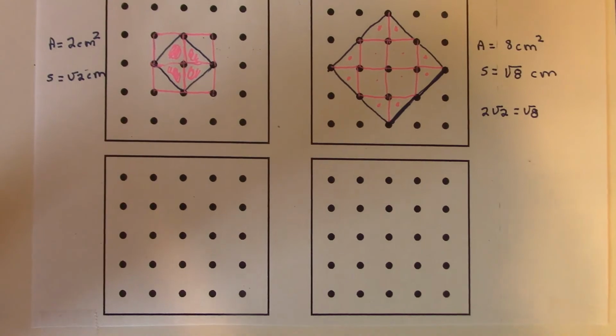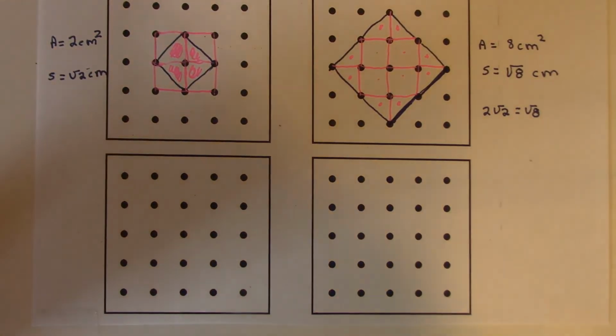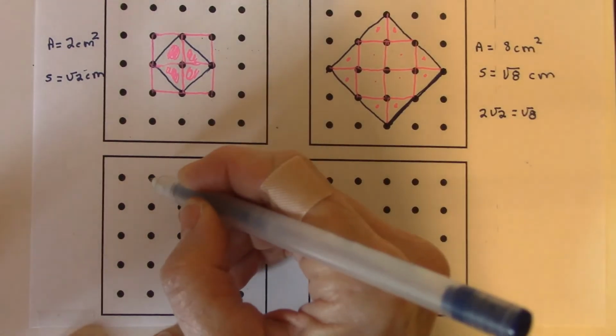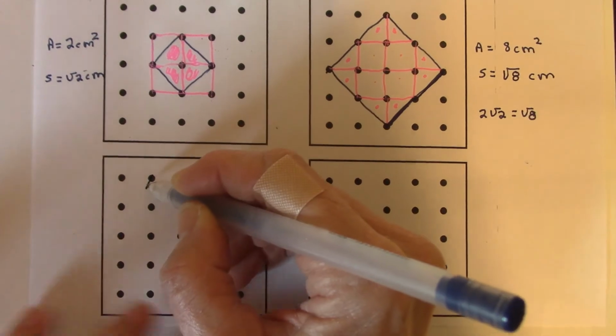The next 2 squares that I'm going to find and then find the area of are a little tricky. Let's see, one is here.